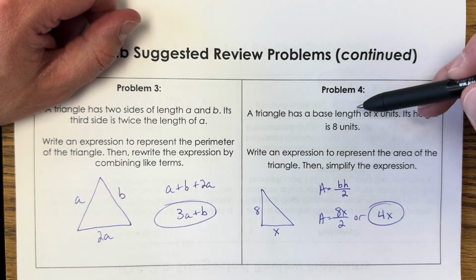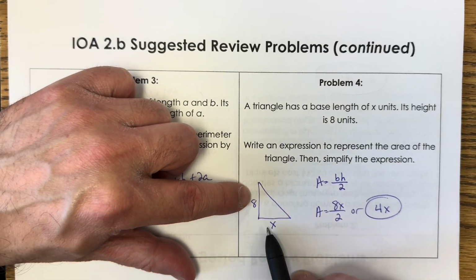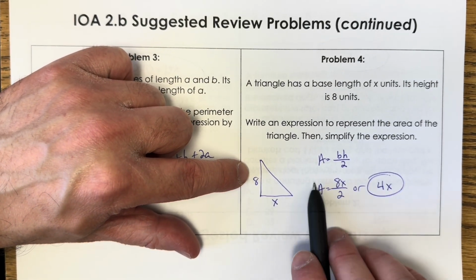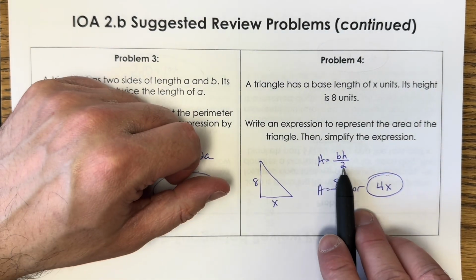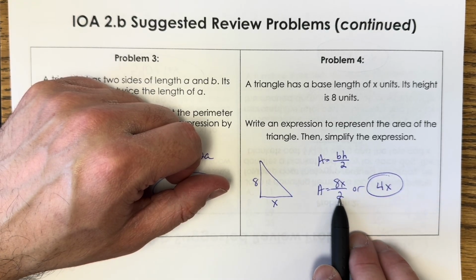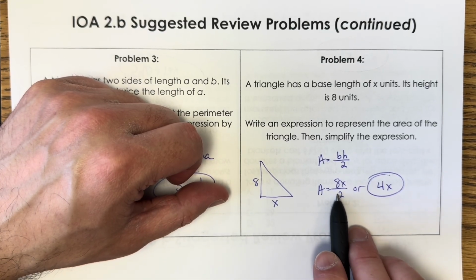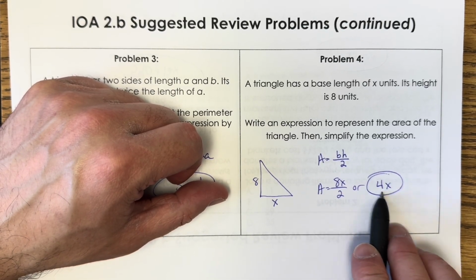Okay, a triangle has a base length of X and a height of 8. Write an expression to represent the scenario. Okay, so if we know the area of a triangle is base times height divided by 2, we know the base is X and the height is 8. So 8X divided by 2. Now, we need to simplify it, and we can simplify the number part of this. So 8 divided by 2 is 4, and the answer is 4X.